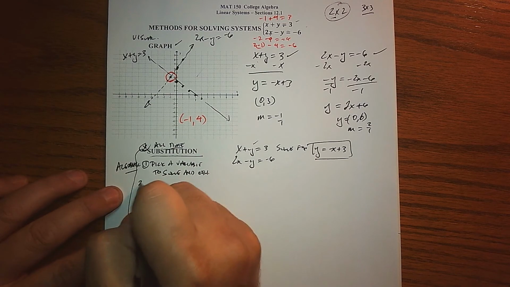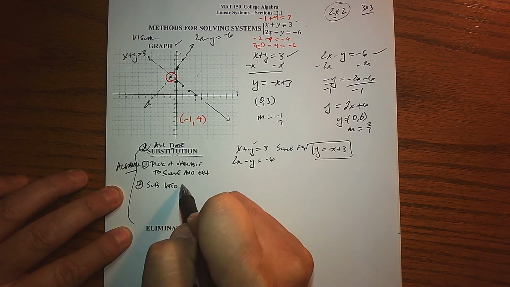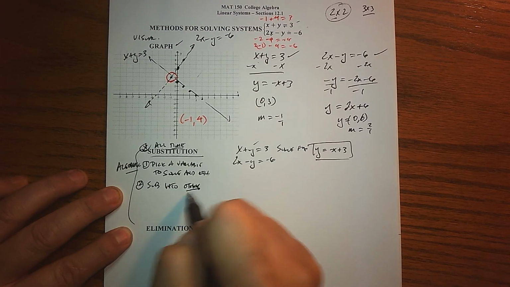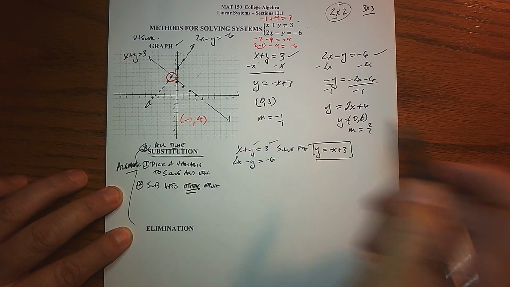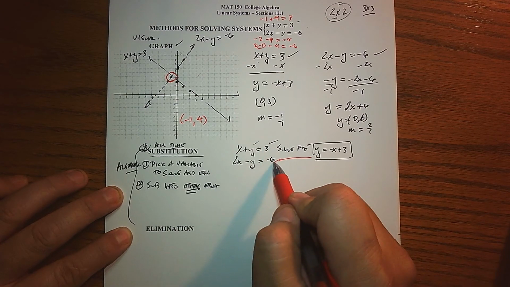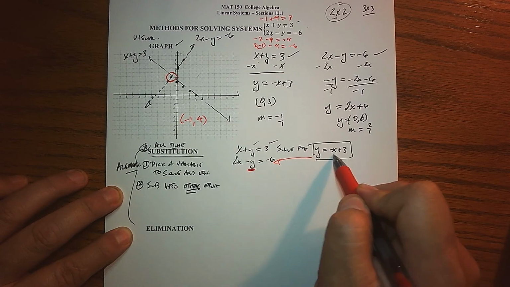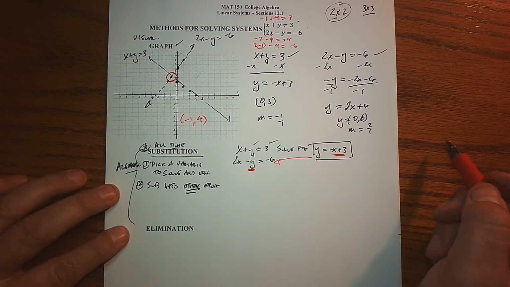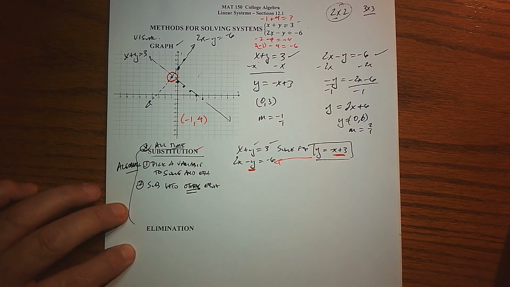So step 2, what you're now going to do is substitute into the other equation. Don't go back and substitute it in the equation you just solved. Substitute, I'll even change colors here, in the other equation. So we're going to replace that y with what I said it's equal to right there. We're going to make what is called a substitution, and hence the name substitution technique, because we're subbing.